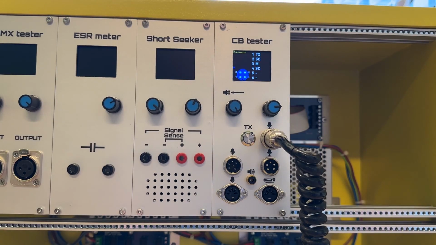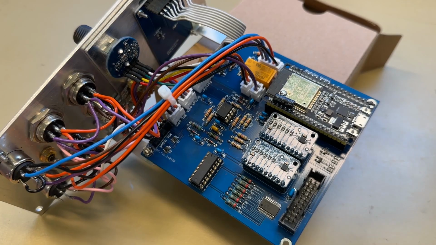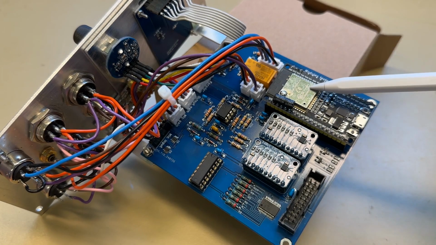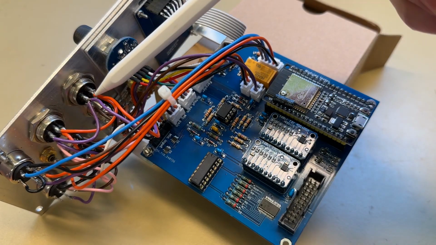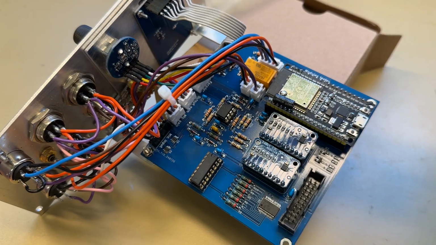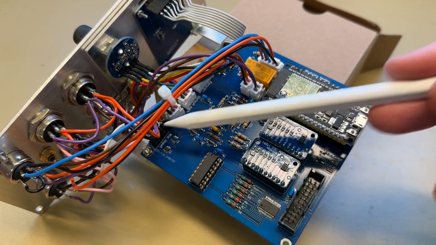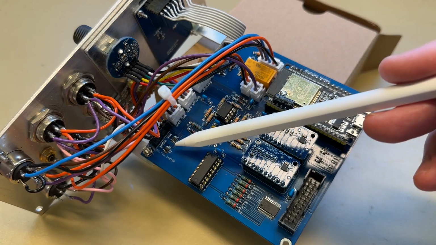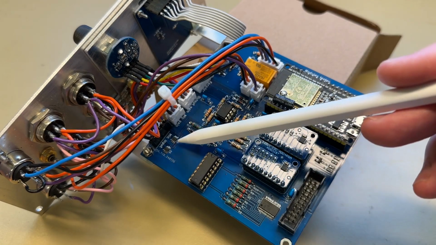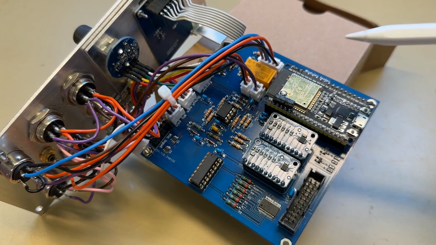That's it. I'm going to talk a bit more about how it works internally next. A little bit on how it works. This is an ESP32 module. The CB connectors are over here, connected here, 6 pins maximum. All the pins are protected by the special diodes here.